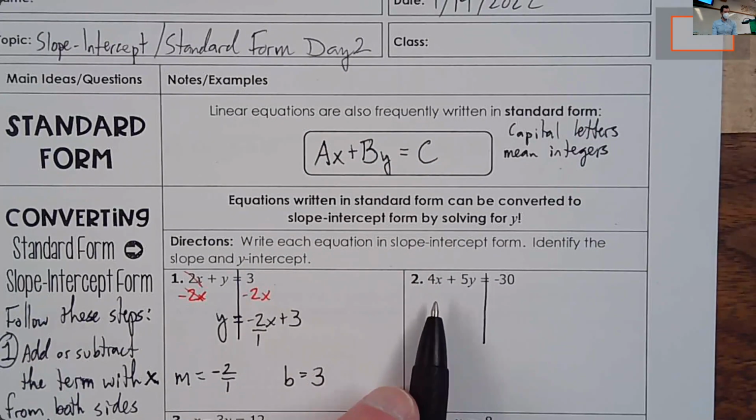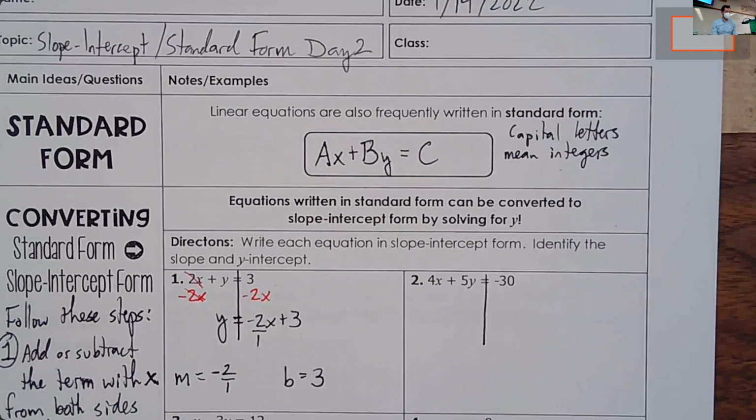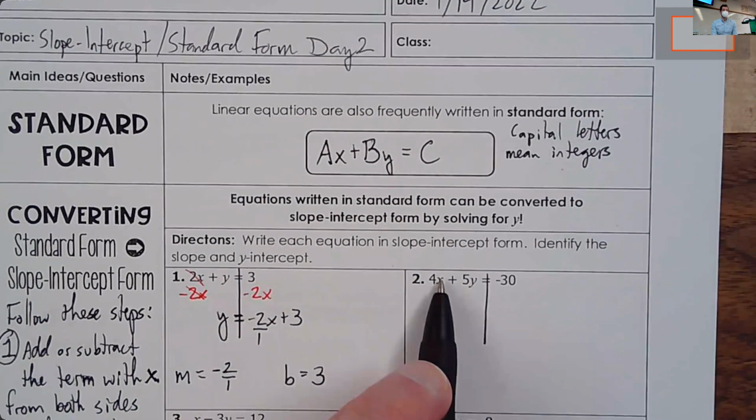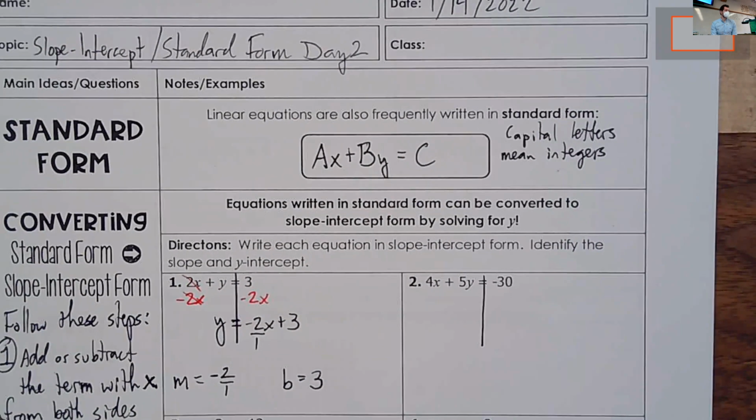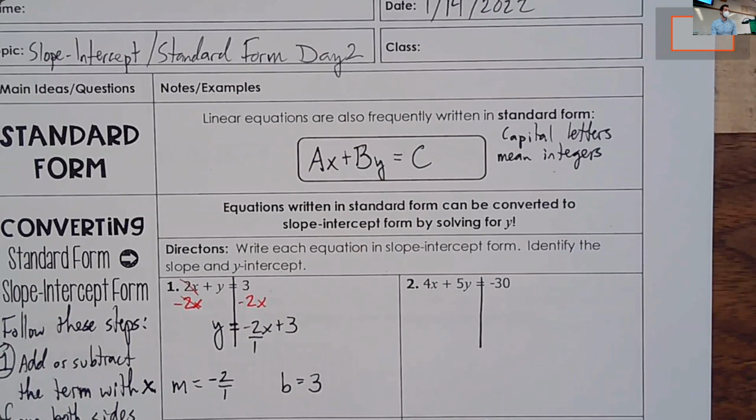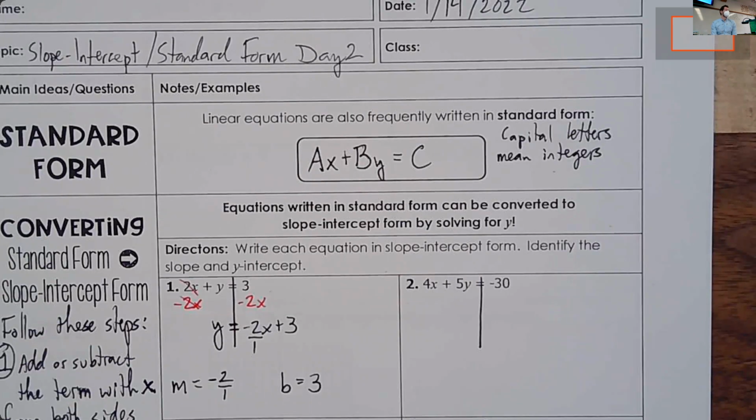So if I want to get rid of 4x, do I have to add that or subtract it? I want to get rid of a 4x. Am I adding it or subtracting it to get rid of it? Yeah, subtract it.